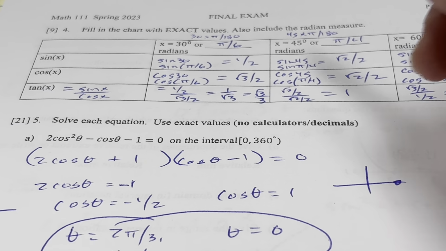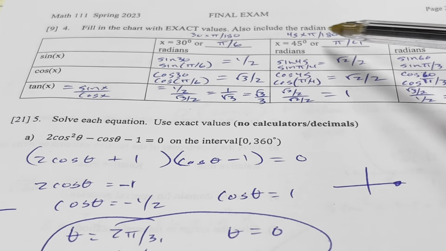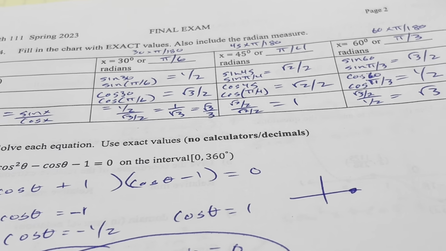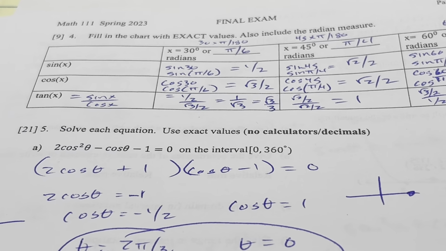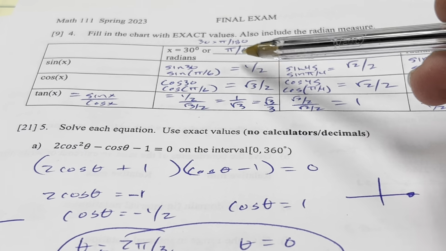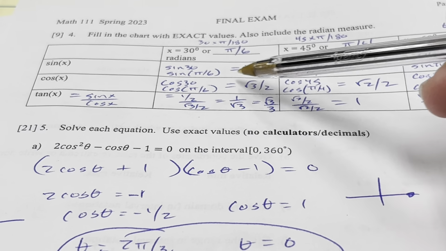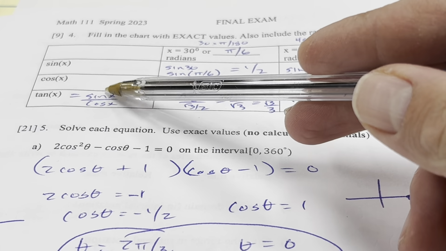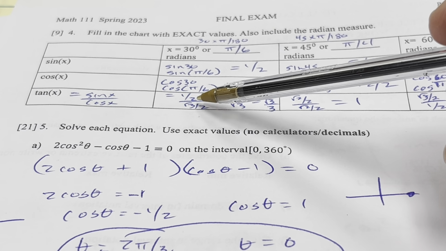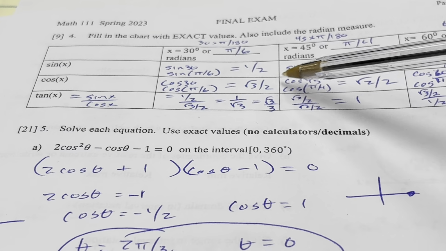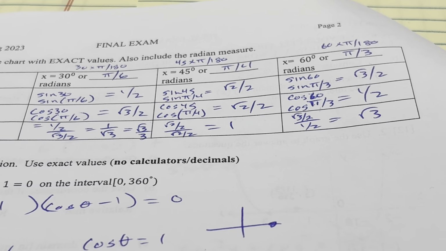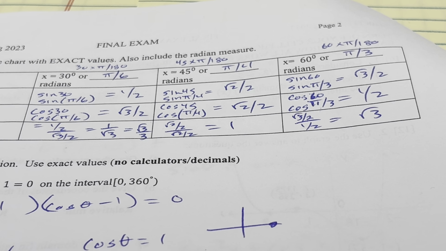All right, so first off, 30 degrees, that's pi over 6. 45 degrees, that's pi over 4. And 60 degrees is pi over 3 radians. Obviously you have calculators, but you want to know that sine of 30, which is sine of pi over 6, is 1/2. Cosine of pi over 6 is root 3 over 2. Tangent is sine over cosine. 1/2 over root 3 over 2 is 1 over root 3, which is root 3 over 3. Some of your calculators can tell you that, but you want to have that down, folks. That shouldn't be too tough.